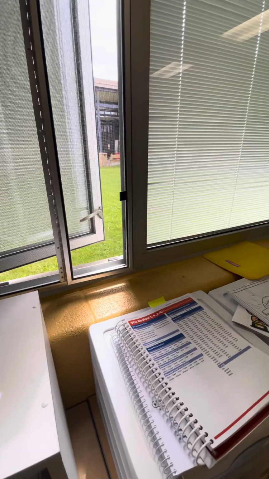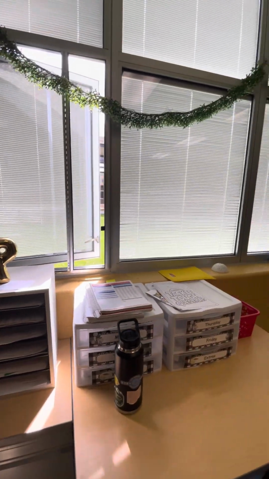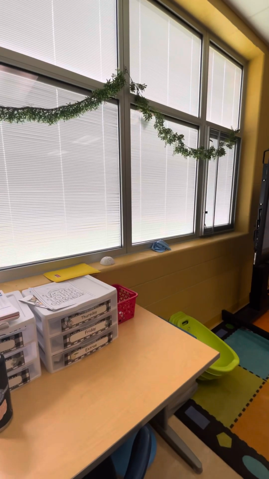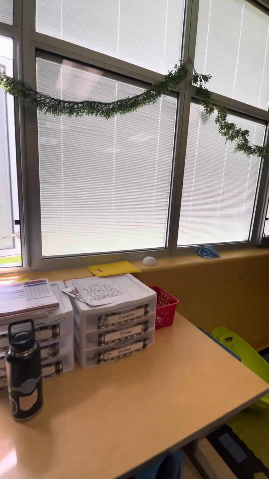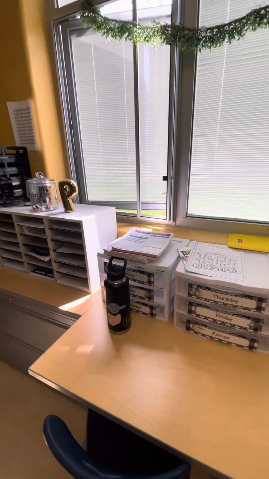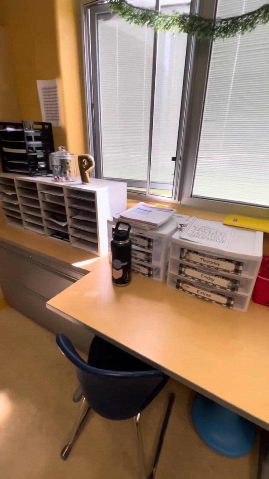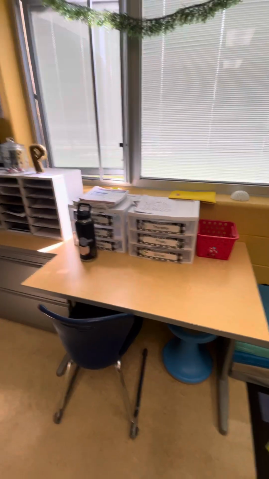And then I also like to keep our window open so that fresh air can come in. If you notice along the windows, I like to keep little vines, and my theme for my classroom is plants. And at the beginning of my classroom, you can see I have some flowers in a vase. Over here is more storage.